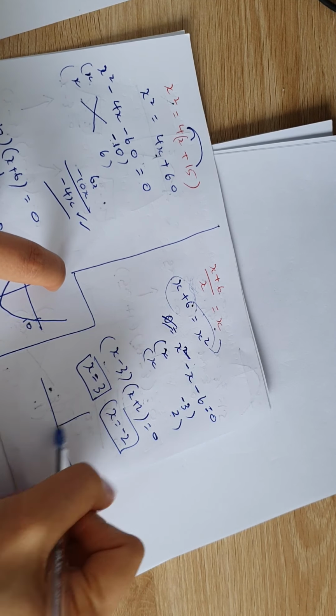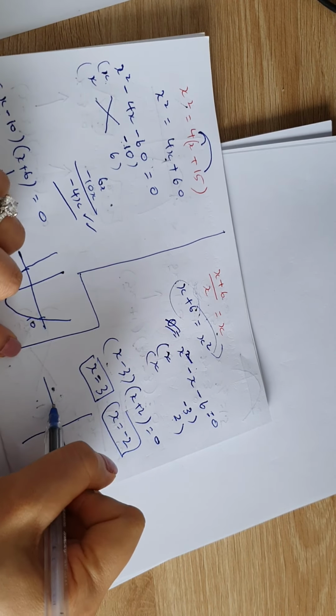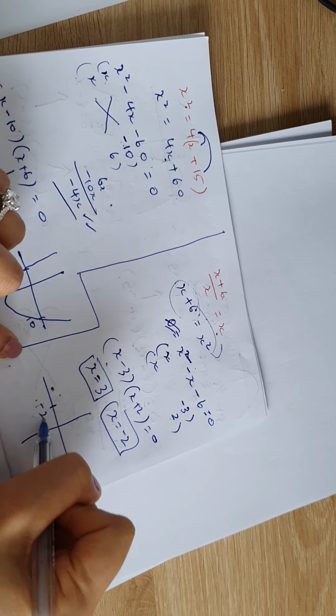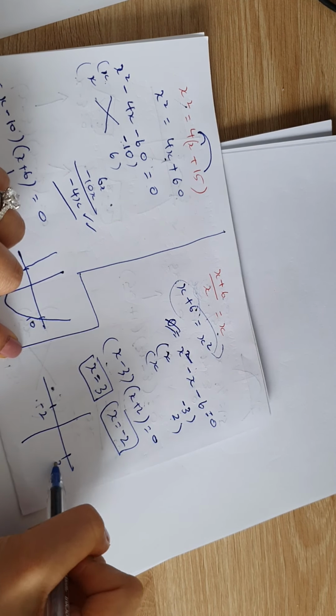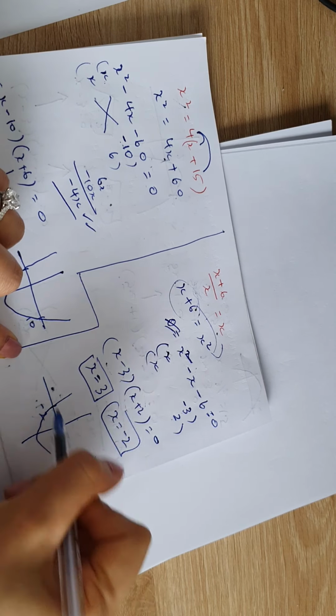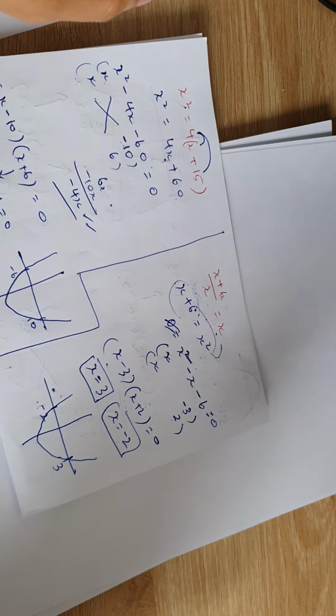Now we don't have to plot, but I'm getting you used to it because you're eventually going to, especially if we're going to do methods. That's negative 2 and that's positive 3, and those are the 2 points where the parabola is going to cut.